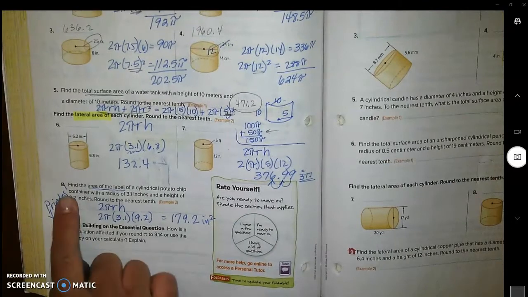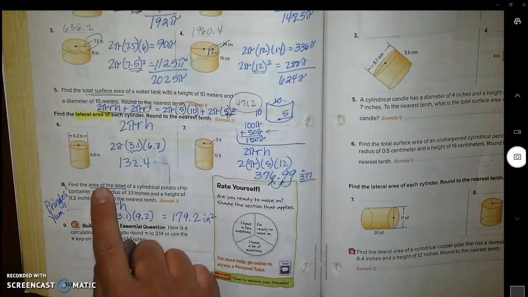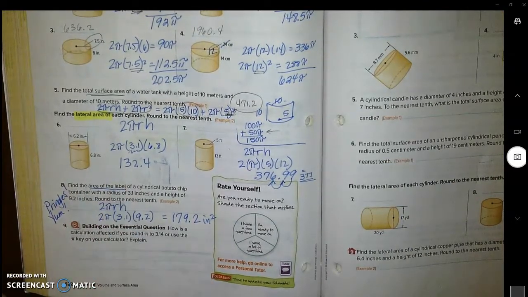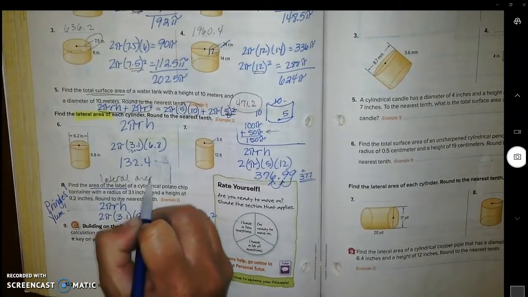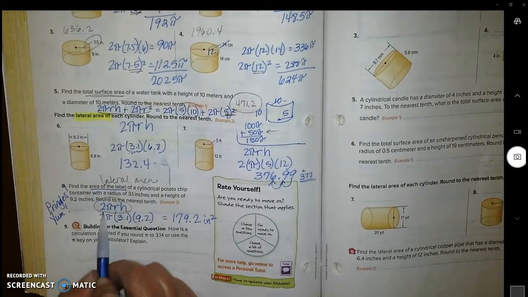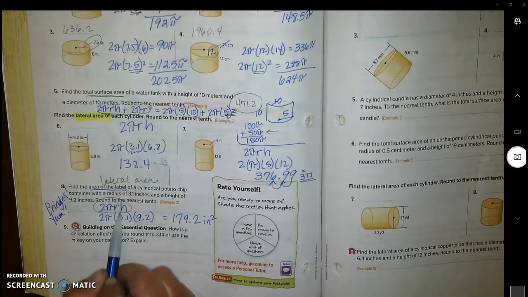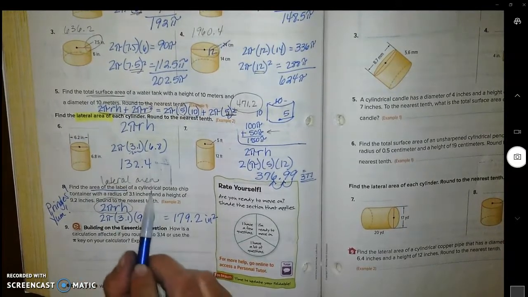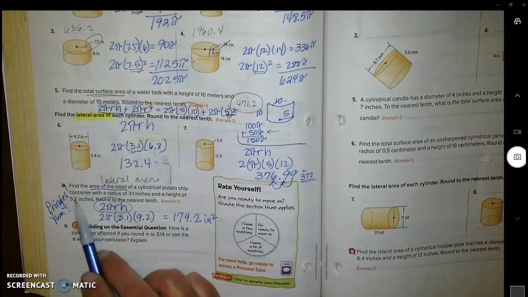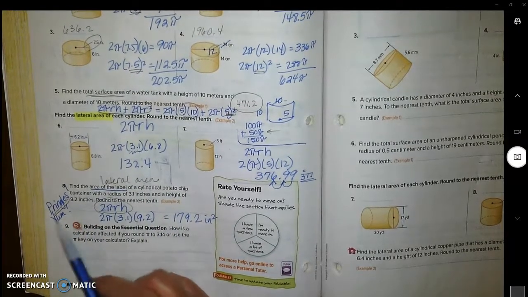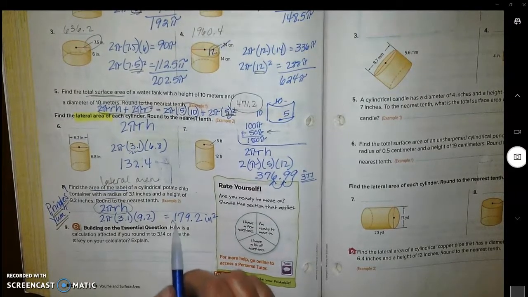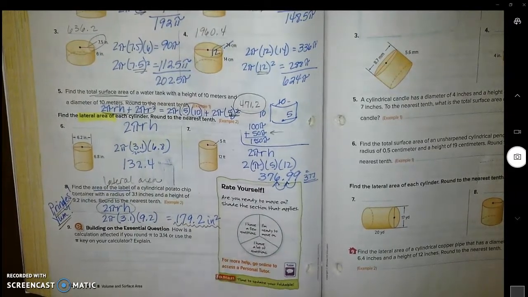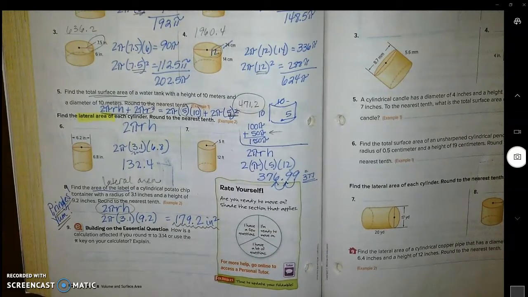All right, and last but not least, number 8, we're finding the area of the label. So remember, the area of the label is just the lateral area. And so we're just using this piece of the formula, okay? But this is a cylindrical potato chip container, totally Pringles cans, right? Once you pop, you can't stop, okay? And so just, again, make sure you're using the right formula, typing things into your calculator, okay?